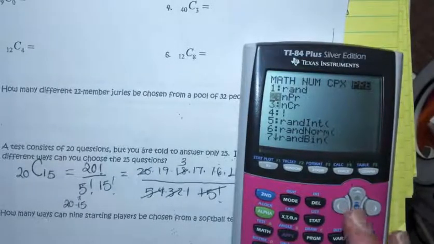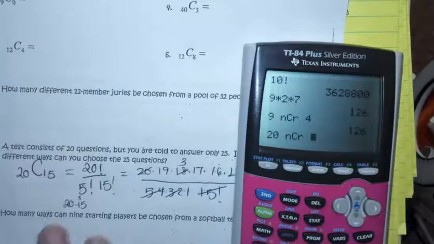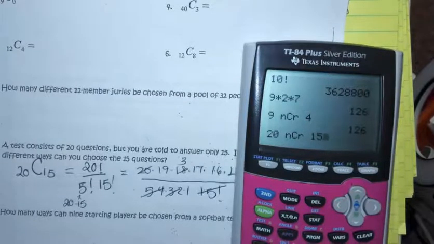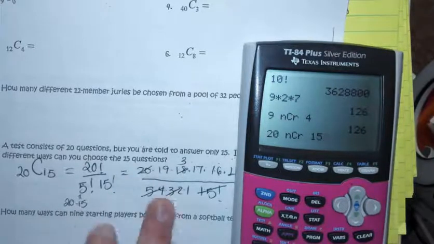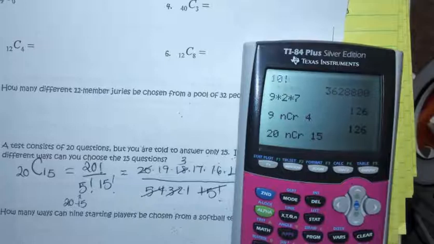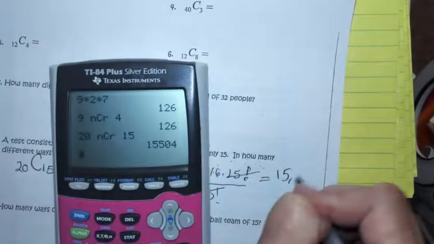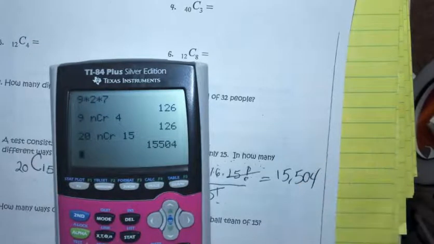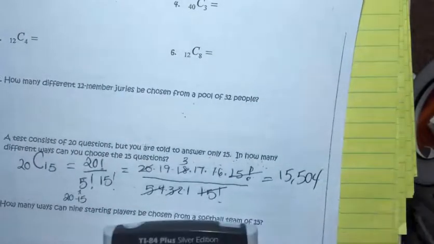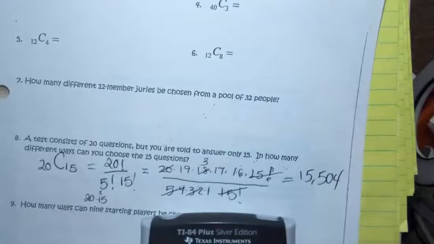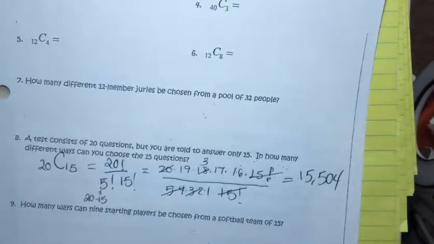And so I can just multiply that across the top, or I could type it in my calculator if I have one. Normally, I would not ask you to use a calculator. So the fact that some of you are having to cancel and stuff like that is typically how I do it anyway. And so we get 15,504. And that's really it. Just writing them out, making sure you do n minus r factorial. And that's how you do combinations.